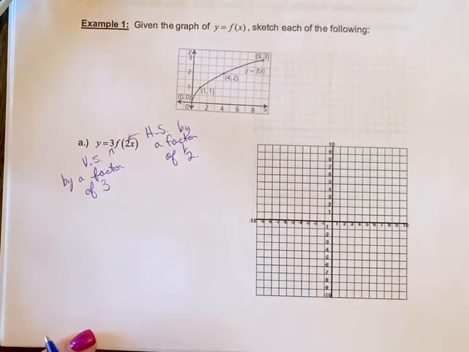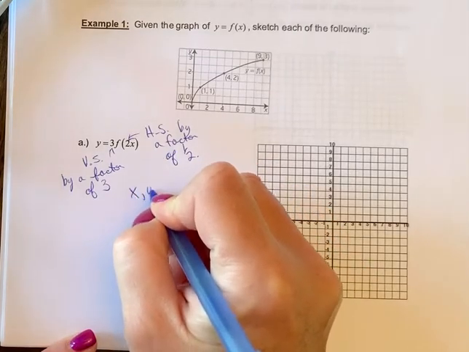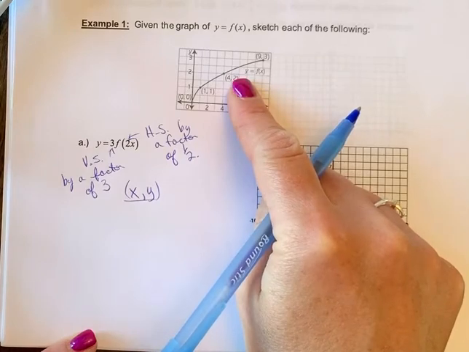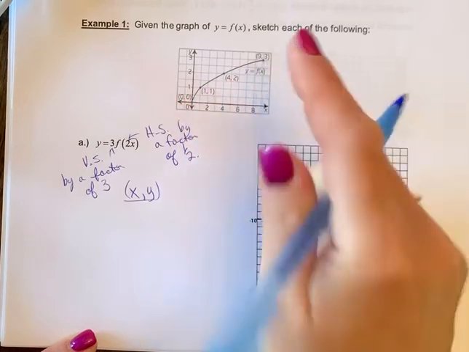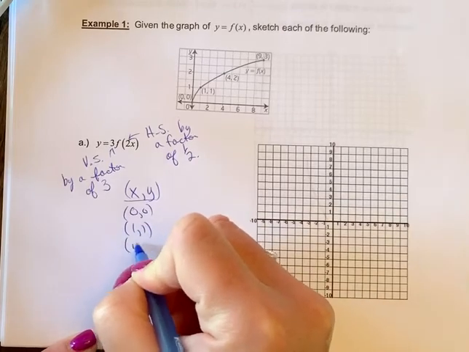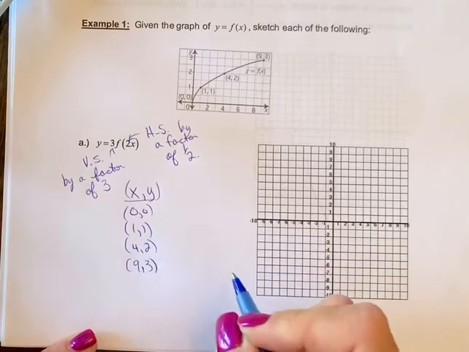So what we're going to do is we're going to list the ordered pairs of x and y for our f of x graph. So our f of x graph here, we've nicely labeled these points. So we're just going to list them to work with. And now we're going to apply the mapping notation.